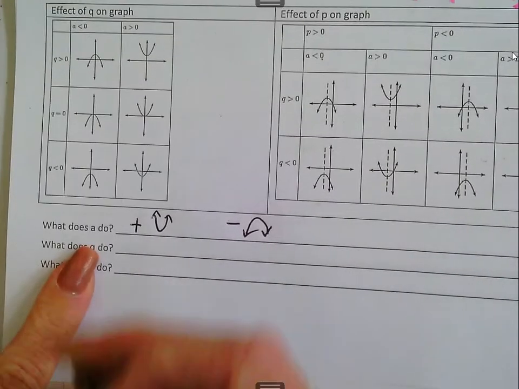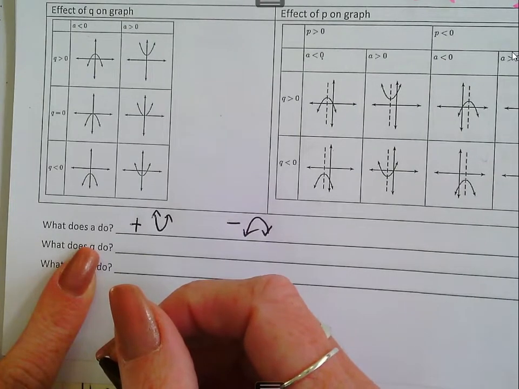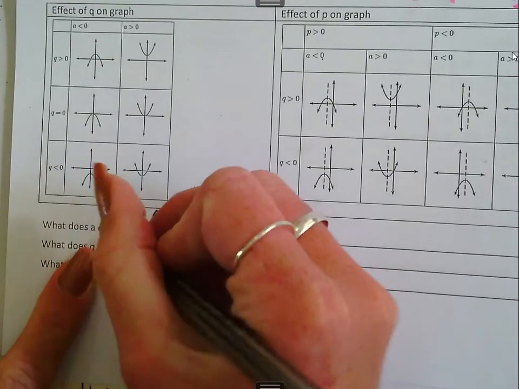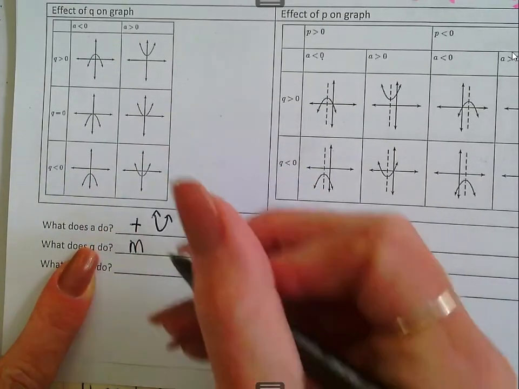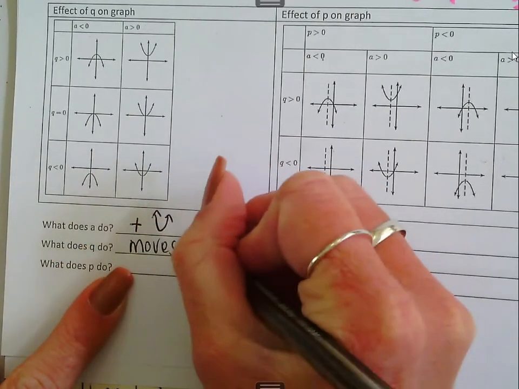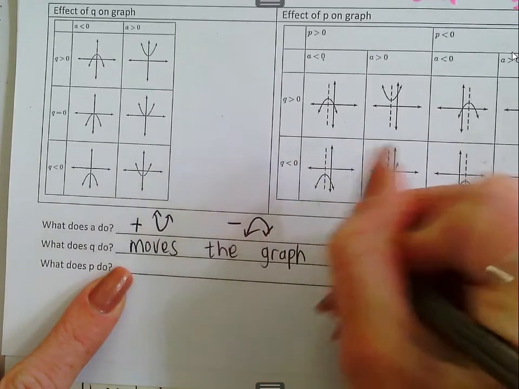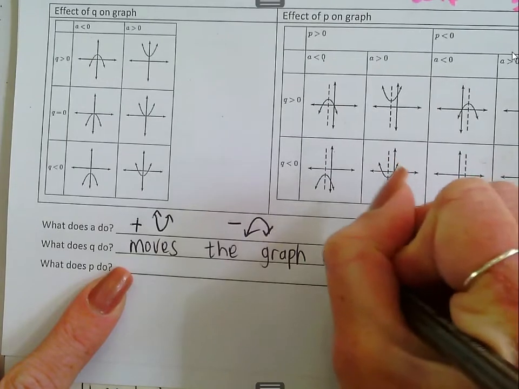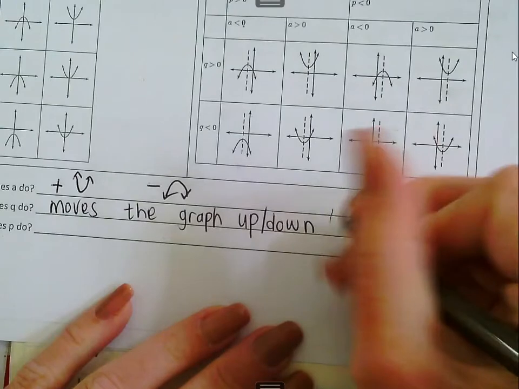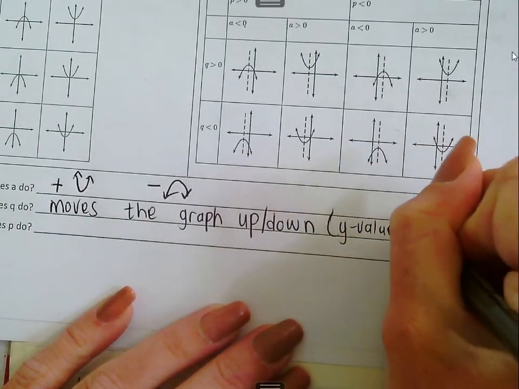Okay, what does Q do? It moves it up and down. No, there's not an asymptote. It's a parabola. Moves the graph up or down. And we can just write next to it, just to know, it's the Y value of the turning point.